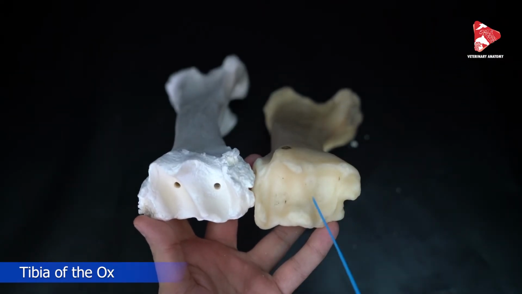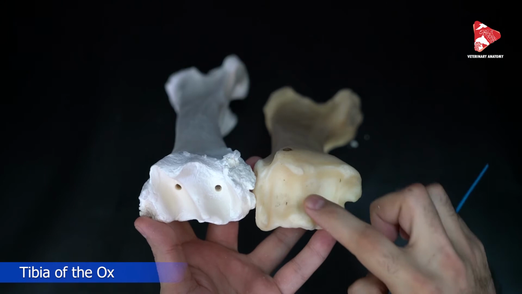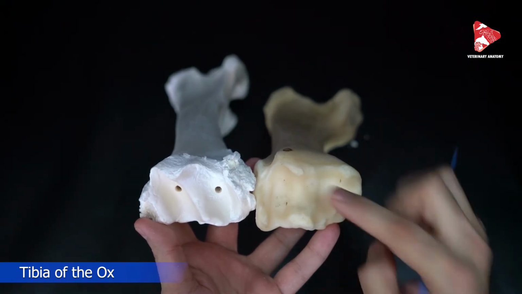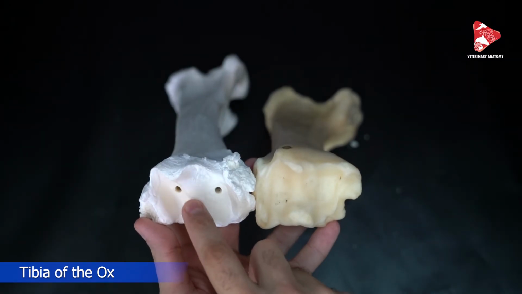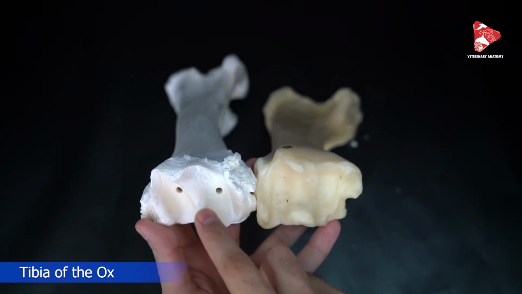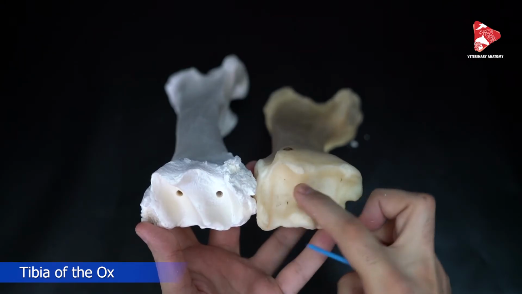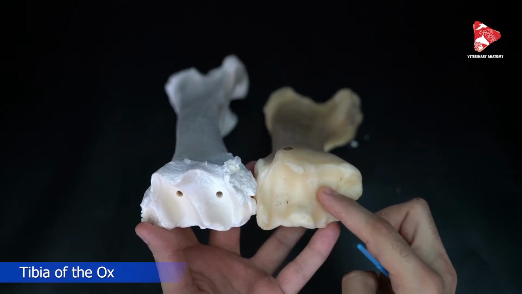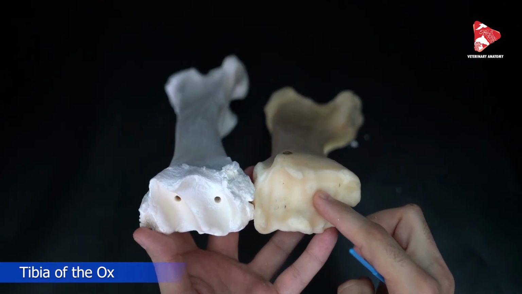They are not oblique anymore, and the sagittal ridge in the middle is also flat, not as developed as that of the horse. This surface also forms the cochlea of the tibia of the ox for the articulation with the talus.